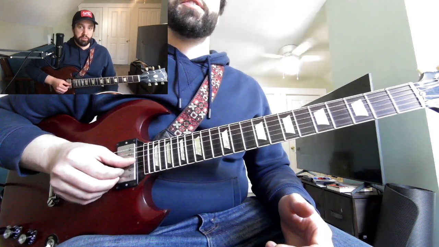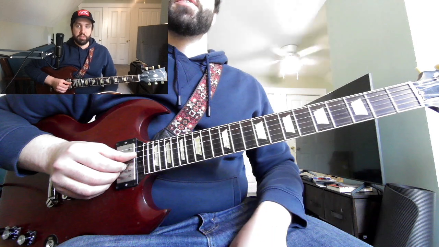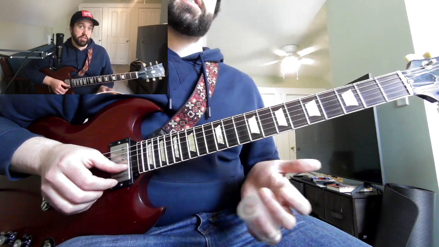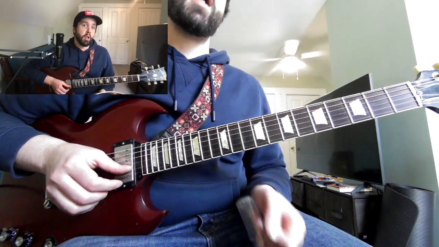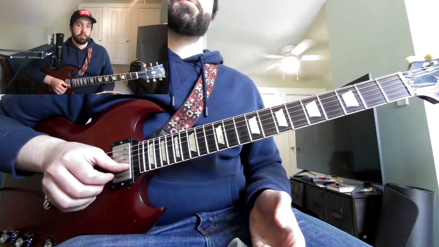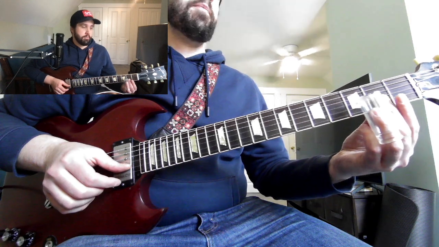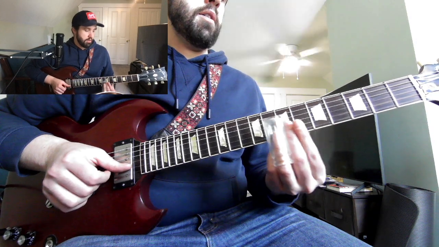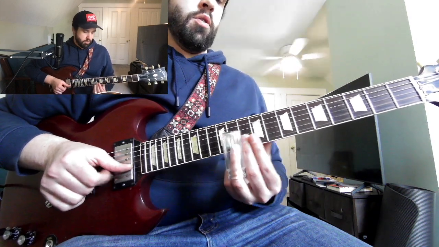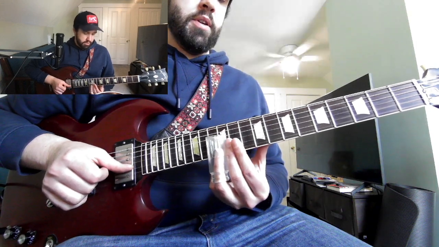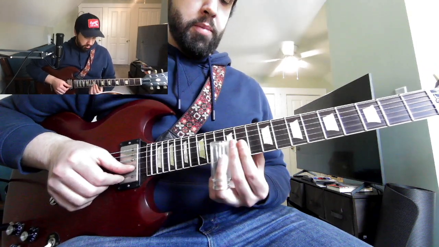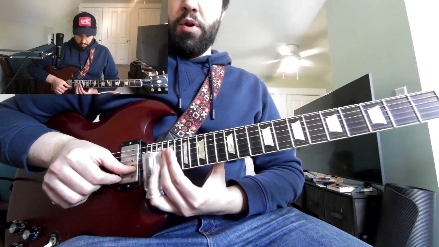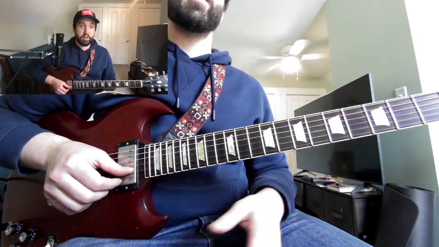So in this case, strings 1, 2, and 3. Let's start on the first string. Since the first string starts with the root note, we're going to follow the pattern whole, whole, half, whole, whole, whole, half. So we have the root, whole step, half step, whole step, whole step, whole step, half step. And then you can continue all the way up. Whole step, half step, whole step, whole step, and then you run out of frets.